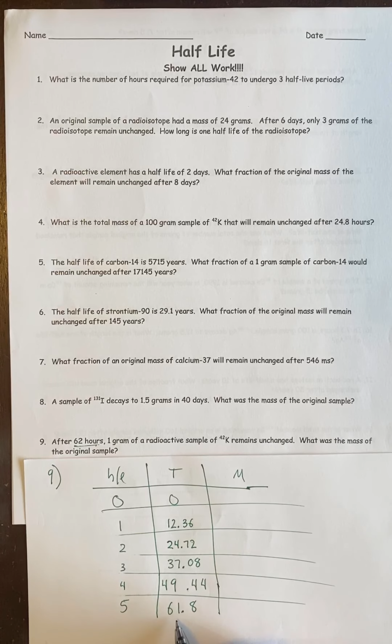Now notice, I didn't get to 62 hours. I got 61.8. As far as I'm concerned, that's the same thing, right? That's pretty much 62 hours. So we're not going to go to a sixth half-life, because if we did, we'd be way over. It would be 74.16. So 61.8 is basically 62 as far as we're concerned. So we're going to stop there.